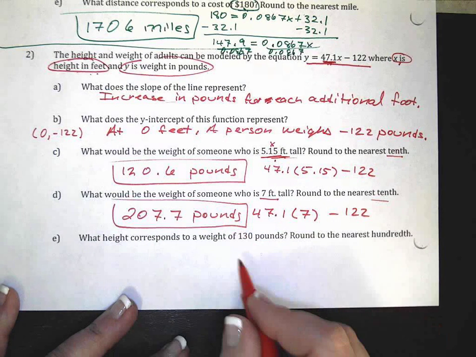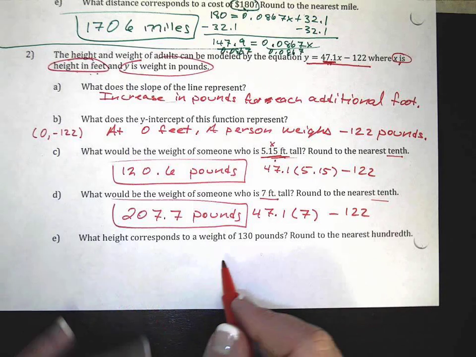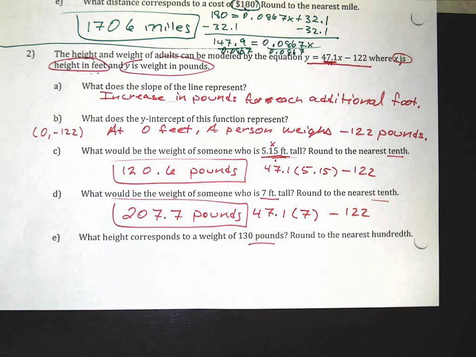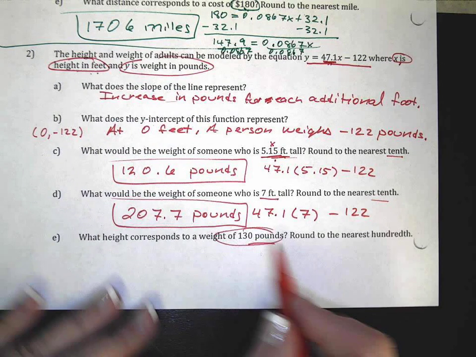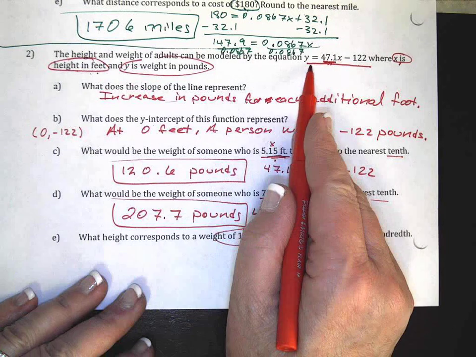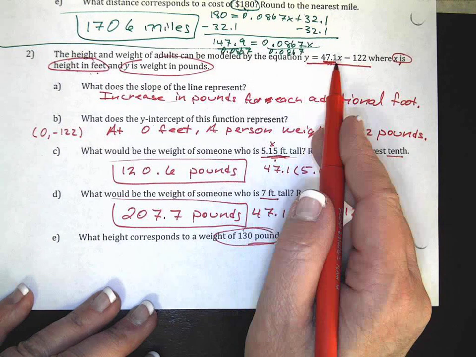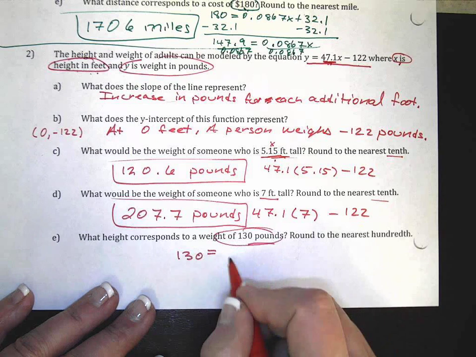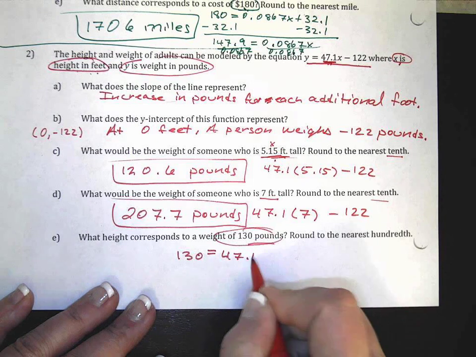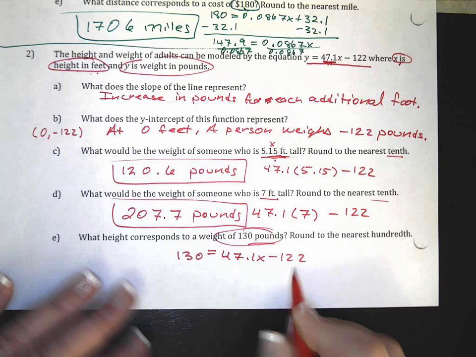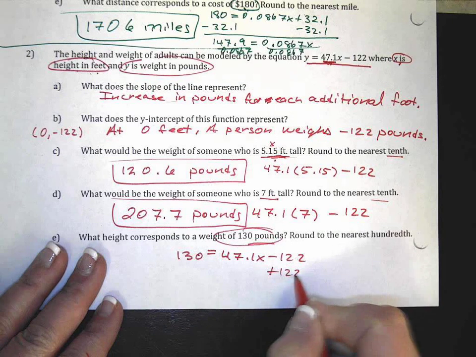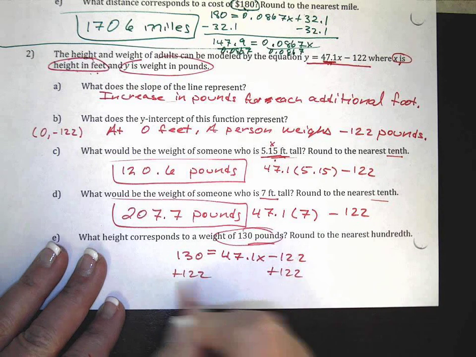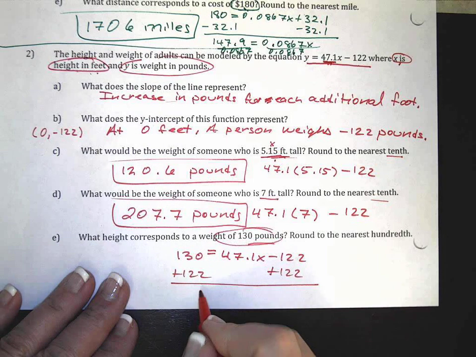And then our last question, what height corresponds to a weight of 130 pounds? So this time, instead of giving us an x, they're giving us a y value. So when we substitute into our equation, we want to put in 130 equals 47.1x minus 122. And then solving this equation, we would add 122 to both sides of the equation.